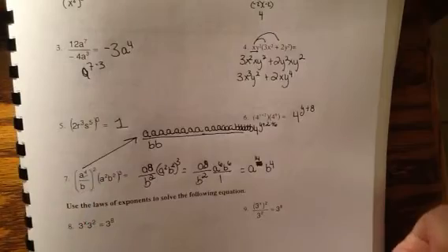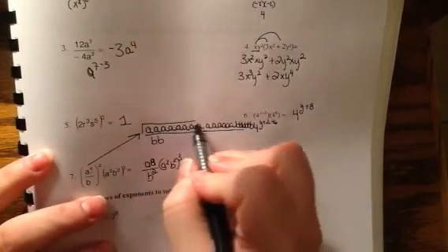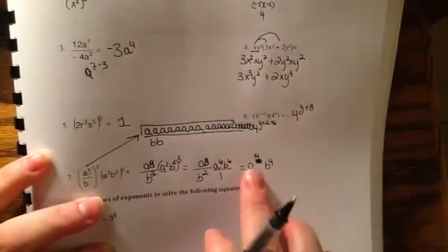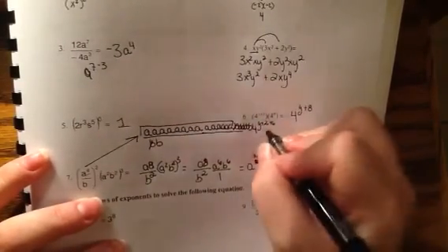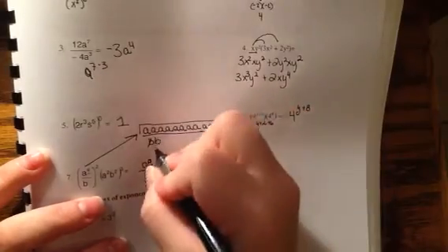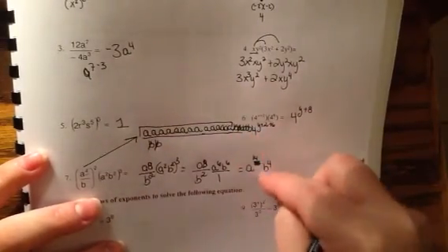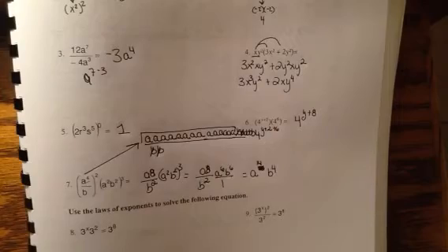And so visually to do this problem, on top you have all these a's, which means there's 14 of them, which is where this 14 comes from. One of these b's cancels out with one of those b's. One of these b's cancels out with one of the b's, so you're left with 4 b's on top, which is where that comes from.